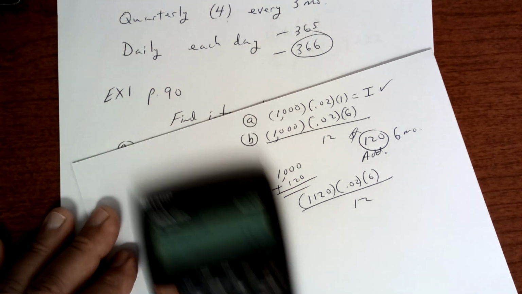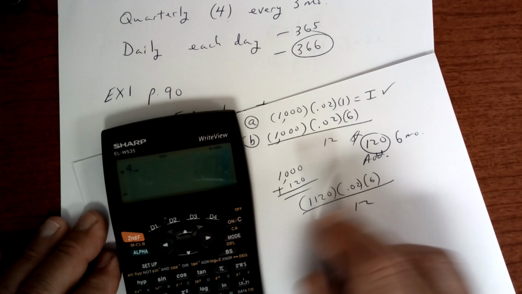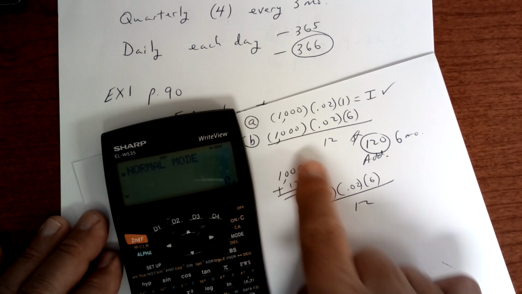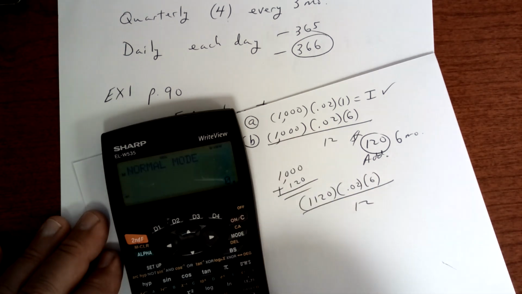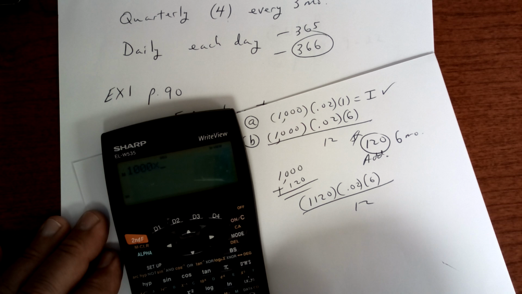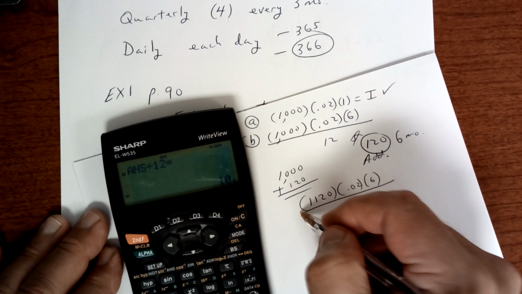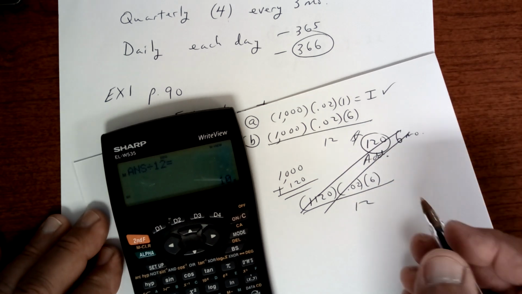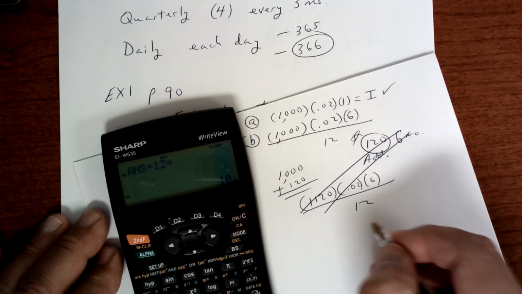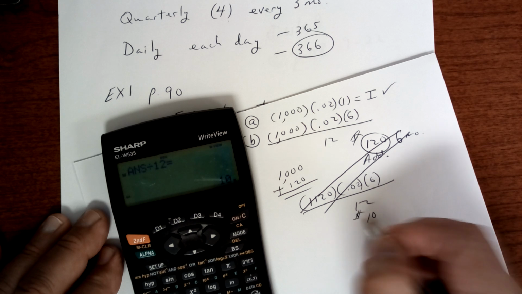Now let me double check my numbers here, because that doesn't seem right. So 1,000 times 0.02 times 6, press equal, and divide by 12. I don't guess I divided it by 12. So here you made $10. So let me scratch this out. So in the first 6 months, you made $10, but you got to add that back to the 1,000.